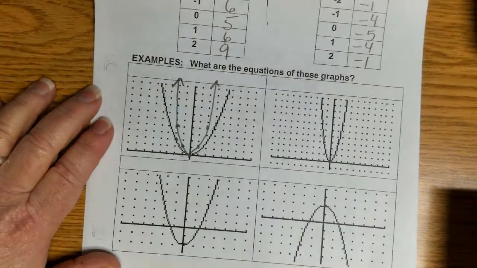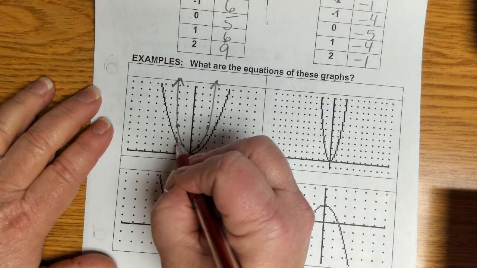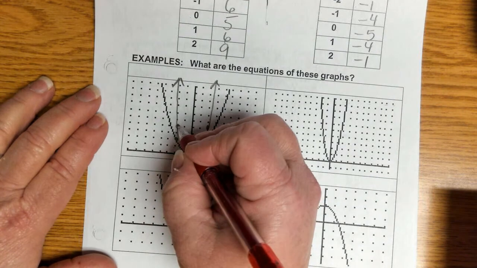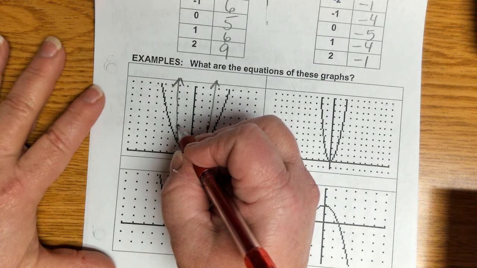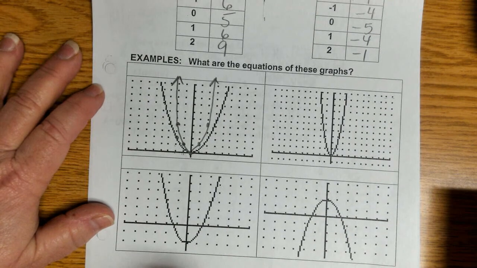So if I take my new scale factor over my old scale factor, 2 over 4 gives me my y values. What is 2 over 4? Simplified, 1/2.